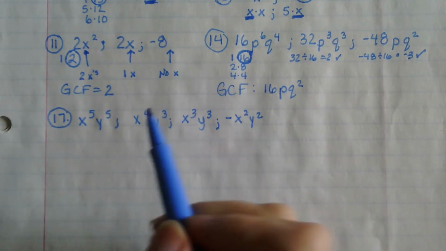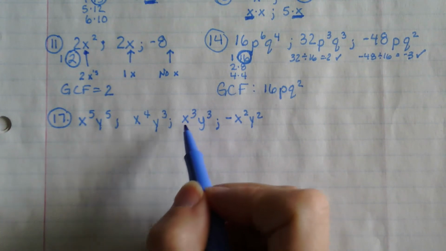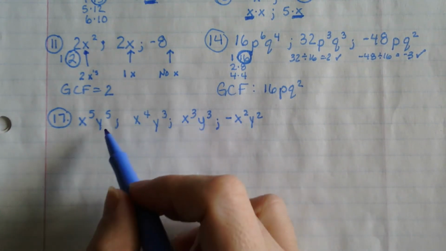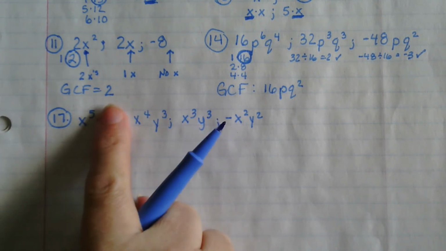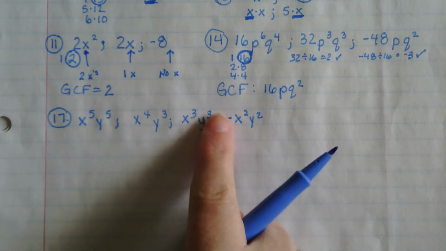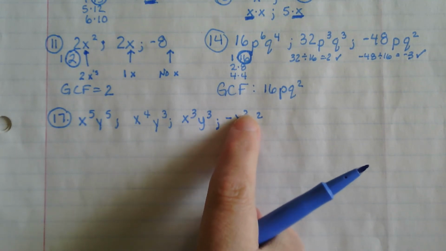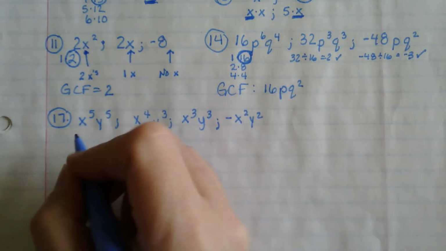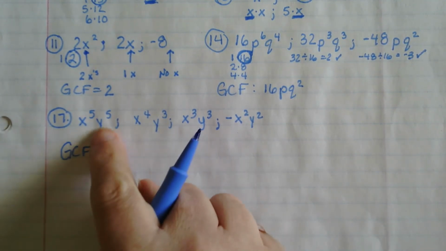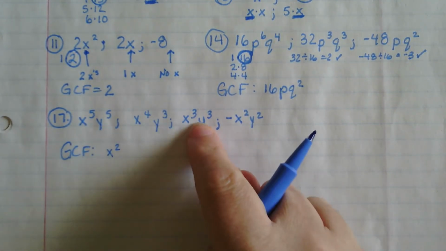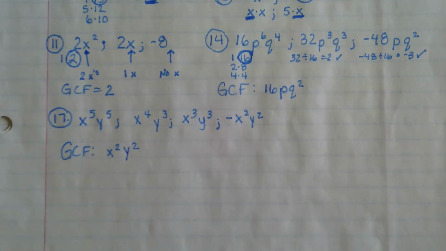Now, this one doesn't have any numbers in it, like big numbers, coefficients. All it has is exponents. So we're typically just looking at, do all of them have an x? I got an x here, x here, x here, x here. Good. So then the lowest exponent that everybody can afford to give is x squared. And the lowest y, of y to the 5th, y to the 3rd, y to the 3rd, y squared, is y squared. And there's your GCF for that.